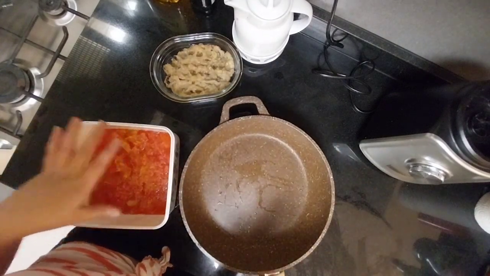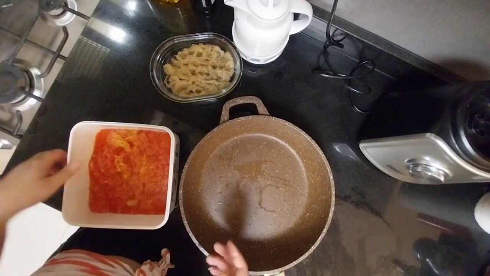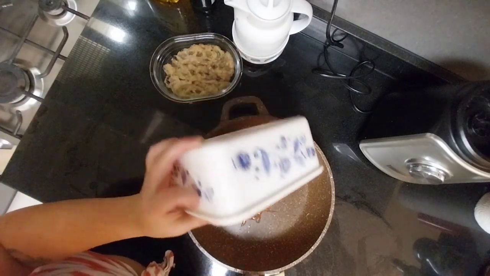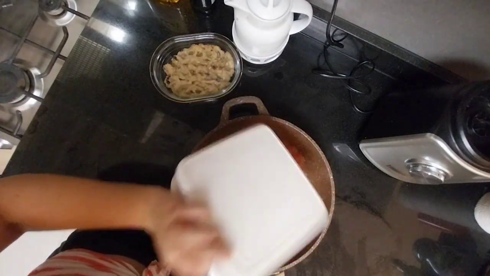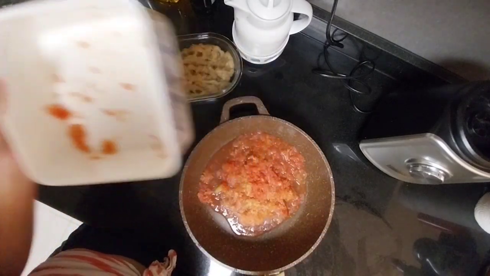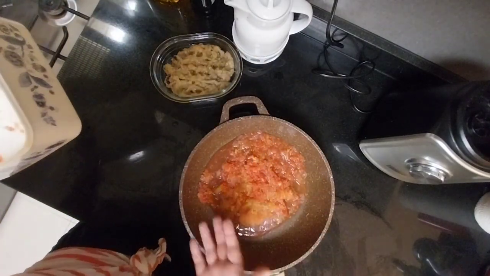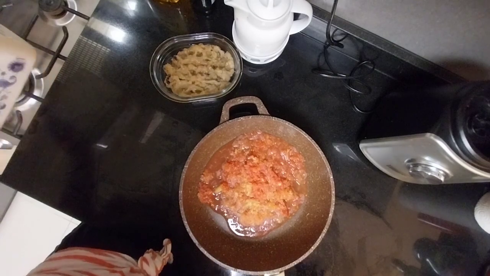Then we're going to first cook without water, with its own water, and then fry these tomatoes a little to make the sauce out of it for our base.